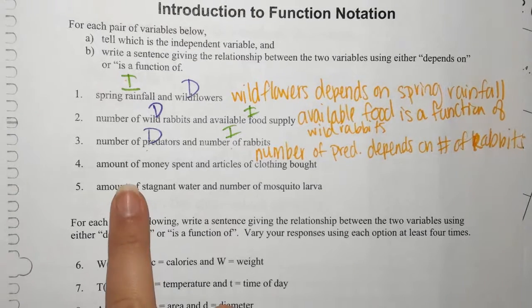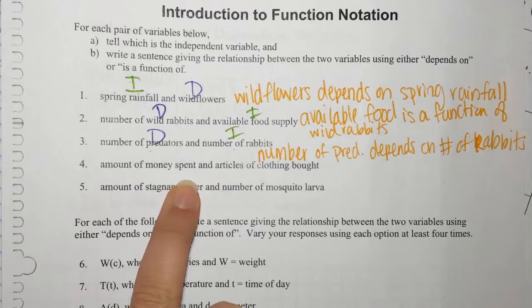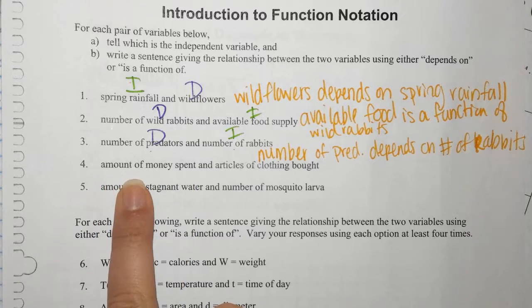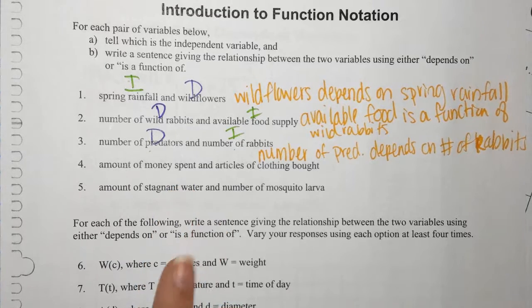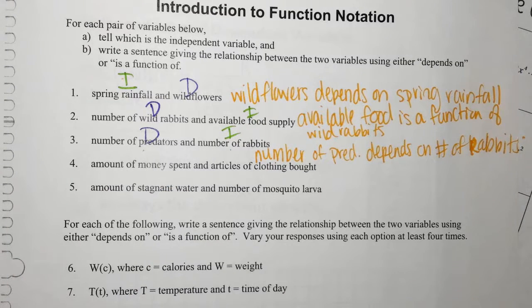No, that's not what this says. This doesn't say the amount of money you have. This says the amount of money you spent. What controls that? Are you sure? The amount of money, but what controls how much money you spend at the store? How much money you have? Jackson, tell me. The articles of clothing control how much money is spent at the store.